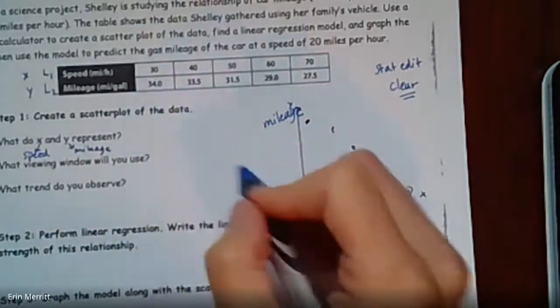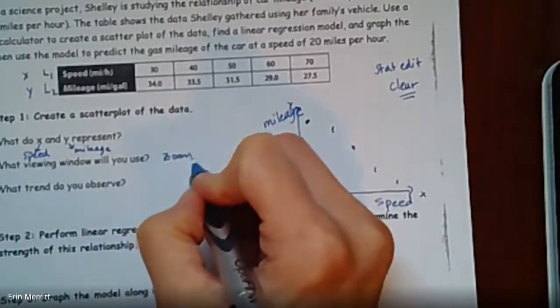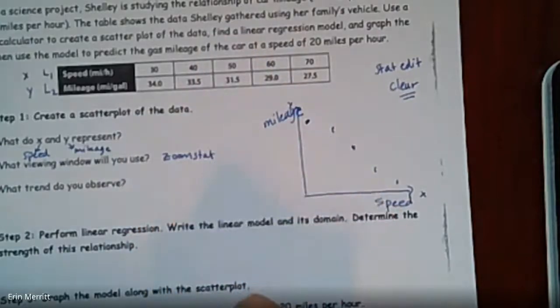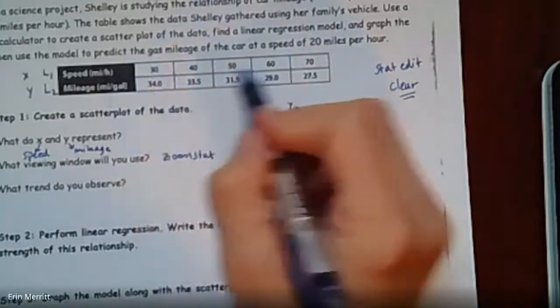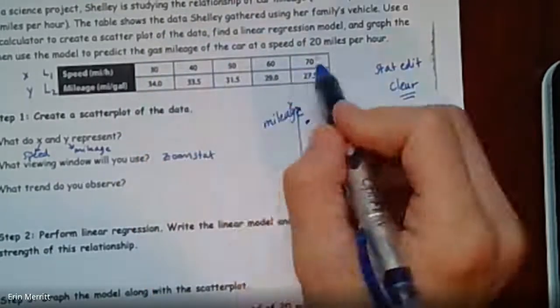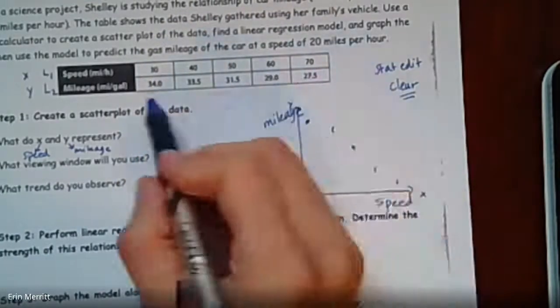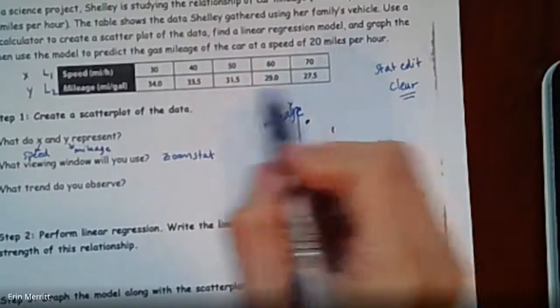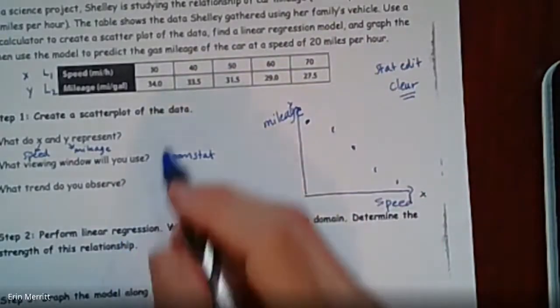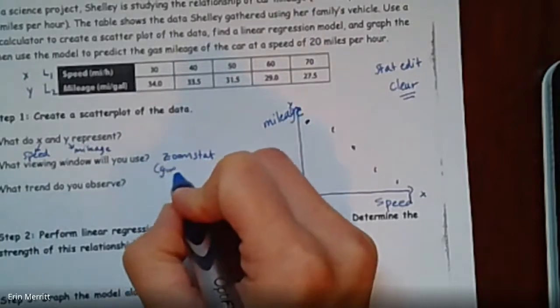Well, I cheated a little bit and I used zoom stat, which it's not even a cheat. It's a smart thing to do. But otherwise, this would tell me my X's, so from 30 to 70, this tells me my Y's. So I have to see at least as low as 27.5 up to 34. Okay. So this will give me a good window though.